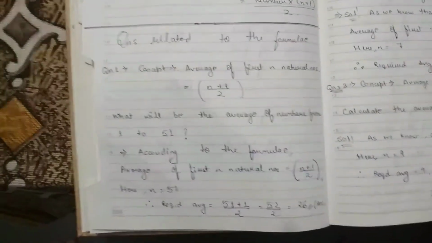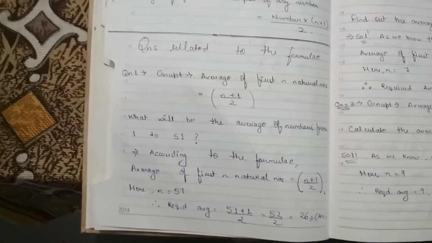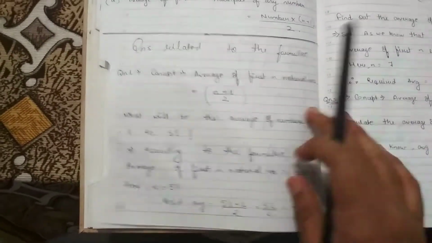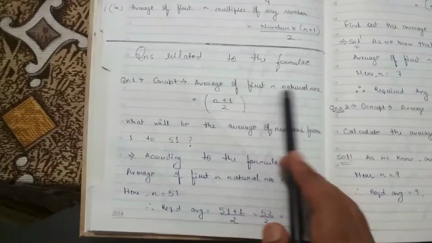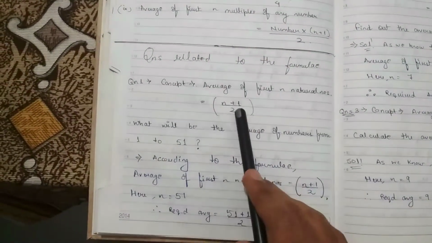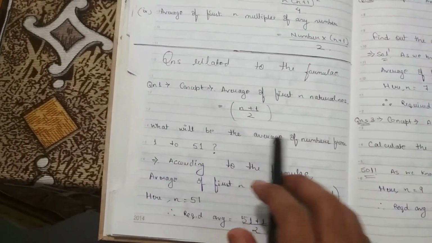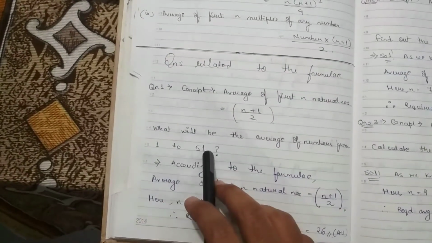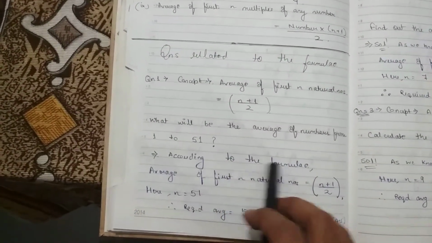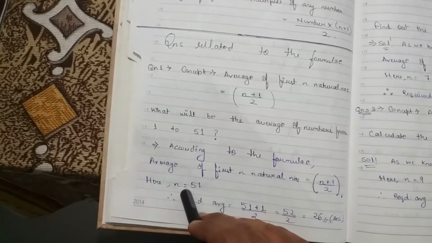So now we must go with some problems with the similar concept we have learned. Here I have mentioned the first concept: average of first n natural numbers is (n plus 1) divided by 2. Now let us solve the problem. What will be the average of numbers from 1 to 51? It is the first n natural numbers, right? So according to the formula, average of first n natural numbers is (n plus 1) by 2. So here n is 51.